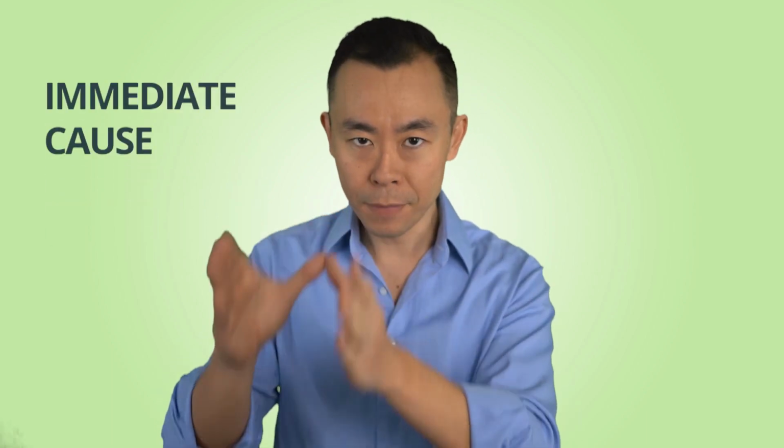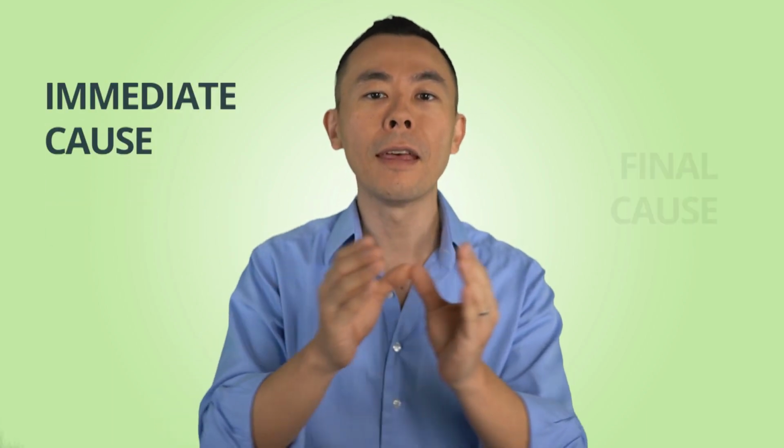For a good understanding, we should look at the problem of obesity from a broader perspective. To find a real solution to the problem, it is important to recognize the immediate cause and the final cause. The immediate cause is the cause that is responsible for the problem, while the final cause is the cause that initiated the chain of events that led to the problem.